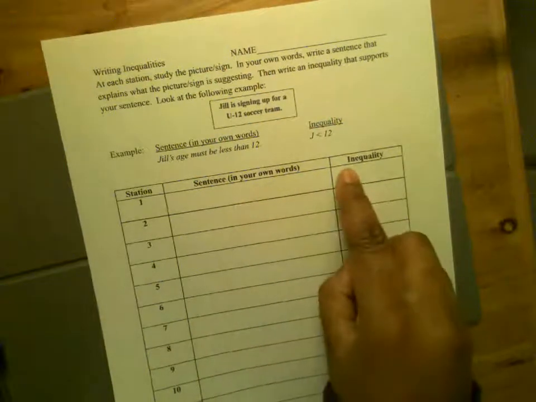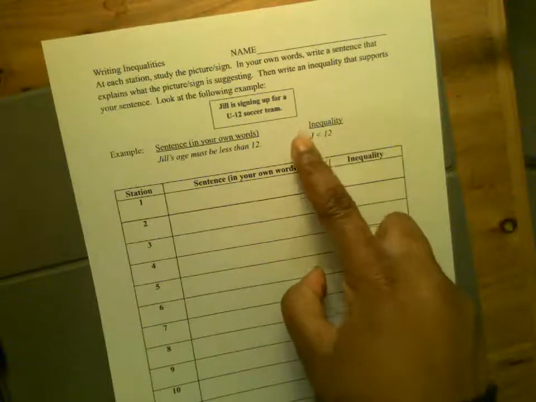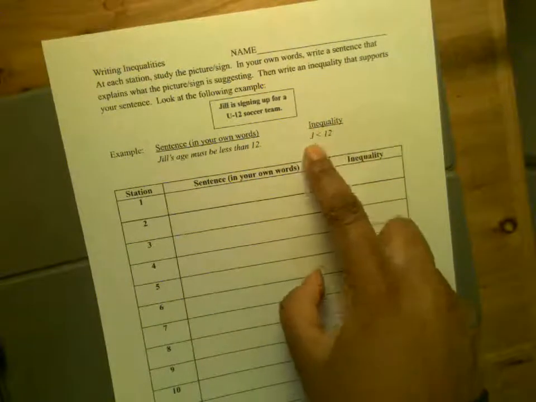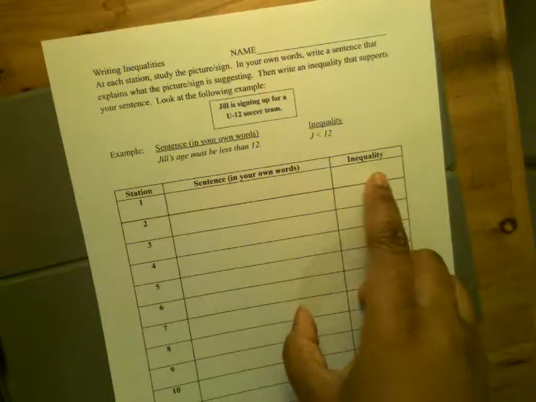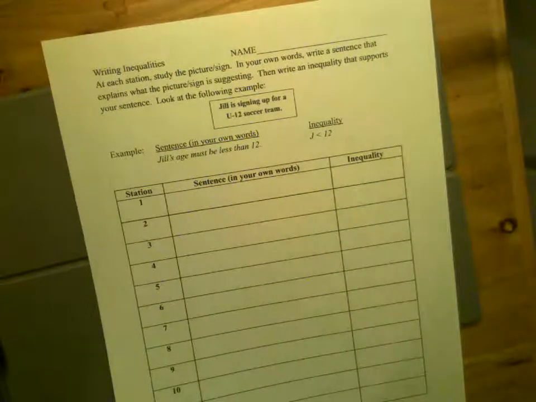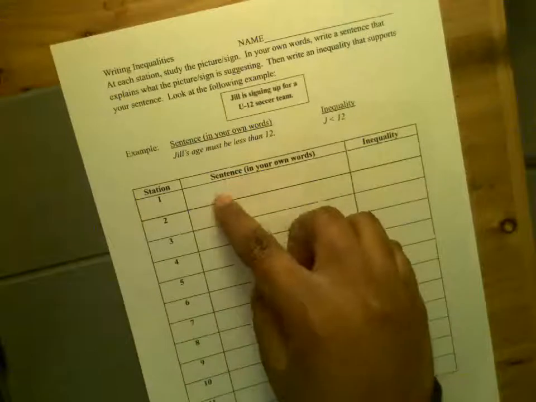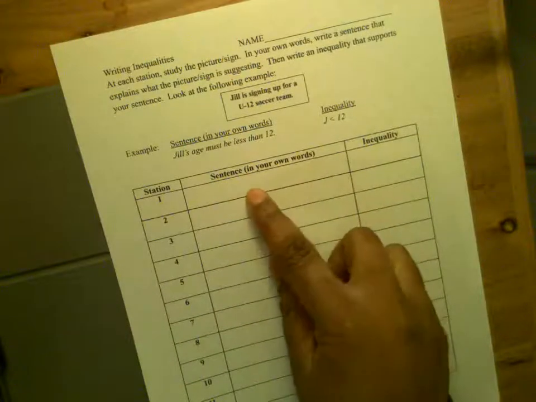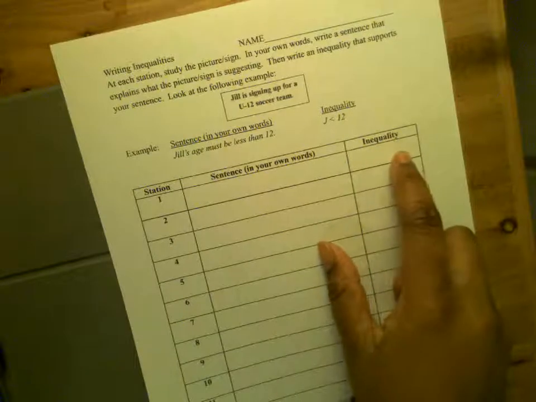Then you're going to take the words for the inequality and just write the equation or write this inequality. So this is written in words, and this is the actual inequality, and you're going to get that from a picture. So I'm going to show you a picture. I'm going to show you 12 pictures. And for each picture that I show you, you write the sentence for that inequality. And then you're going to write the inequality itself.